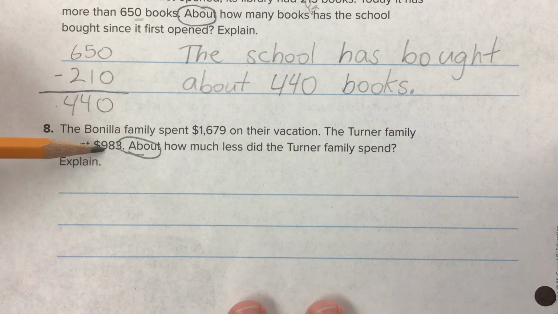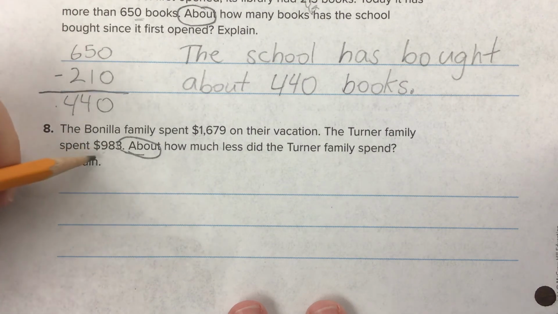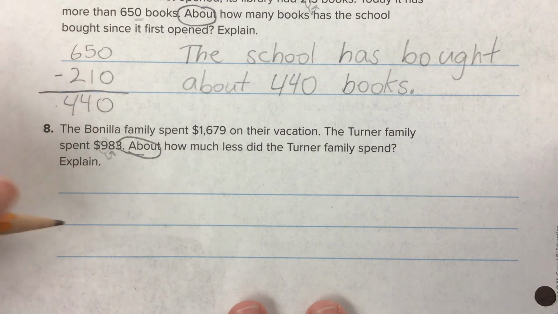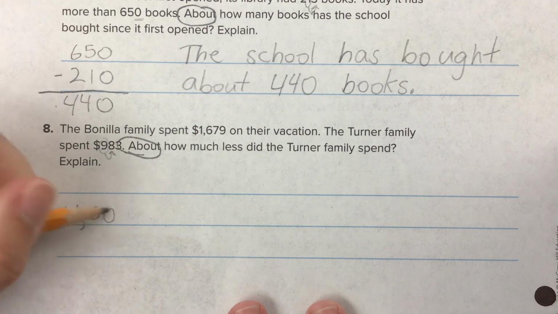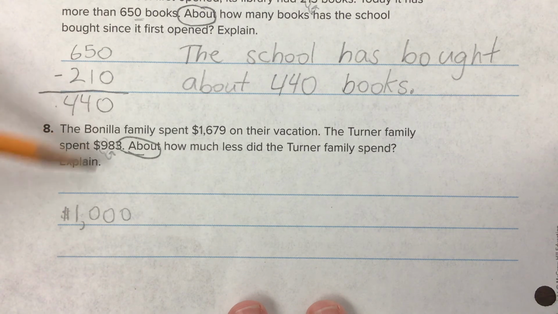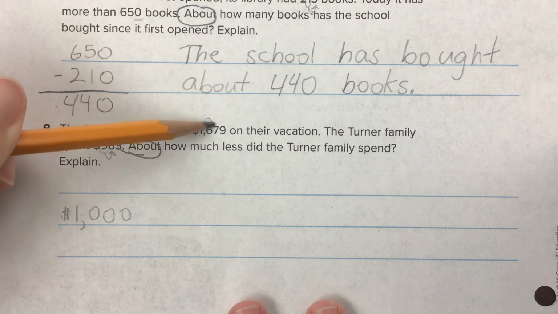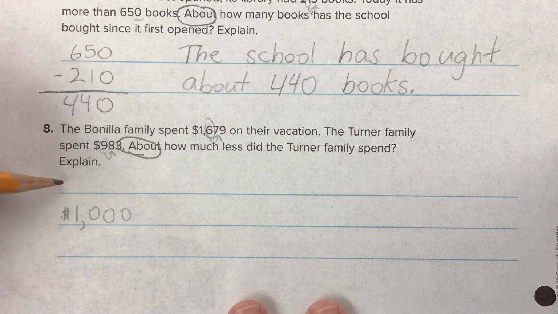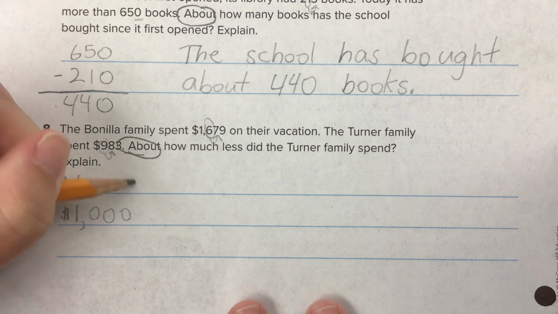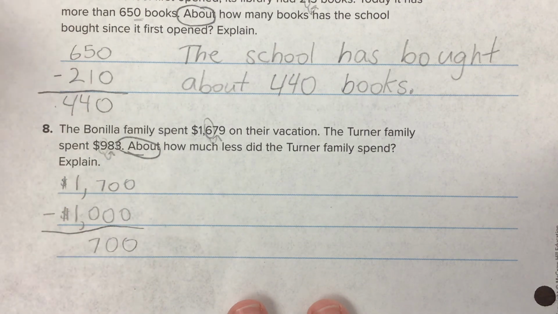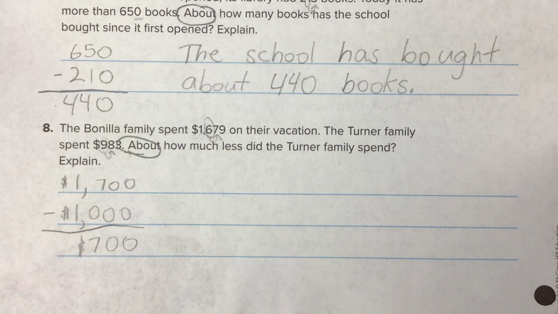Okay, 983 rounded to the nearest hundred. So here I've got 900s. This 8's going to tell me what to do. That's going to round to 1,000, because the nearest hundred would be 10 hundreds, which is 1,000. Here, I'm going to look at my 6. The 7's going to tell me what to do. The 7's going to tell this 6 to soar up to 1,700. Then I'm going to subtract. The Turner family spent about $700 less than the Bonilla family.